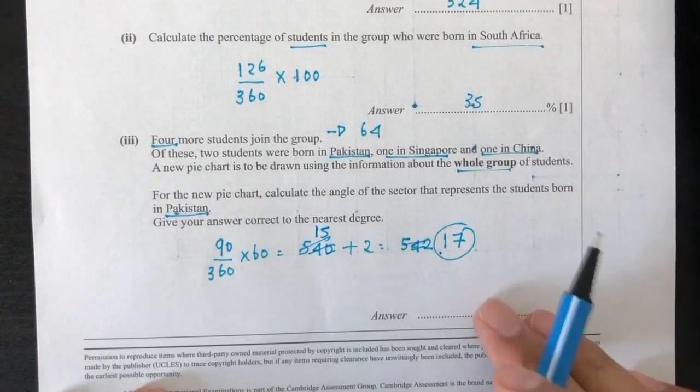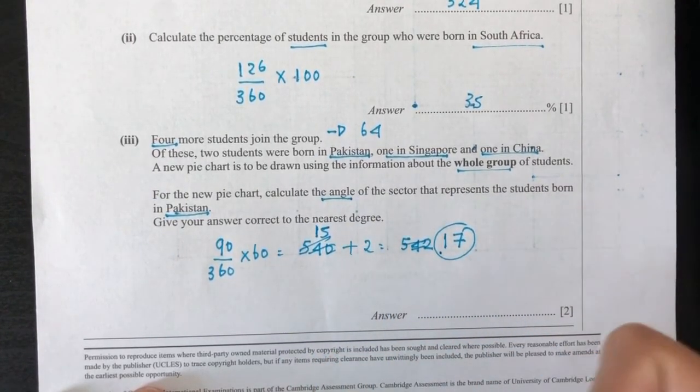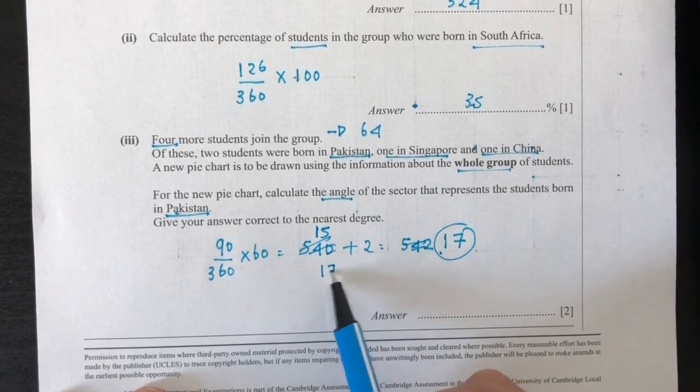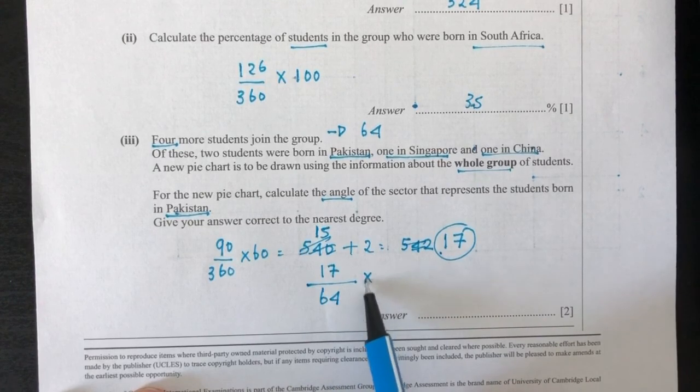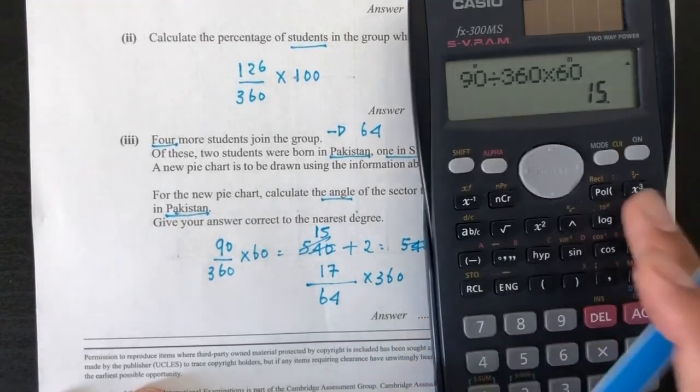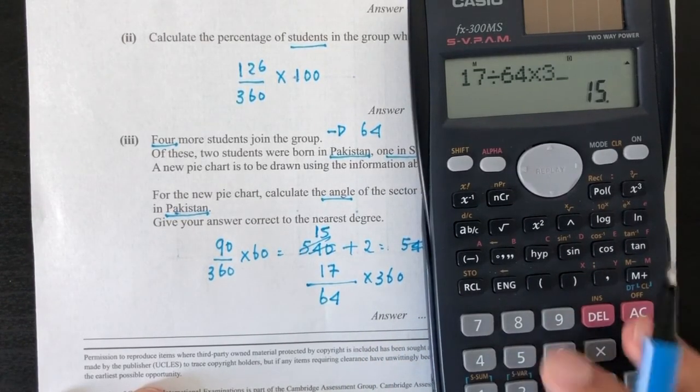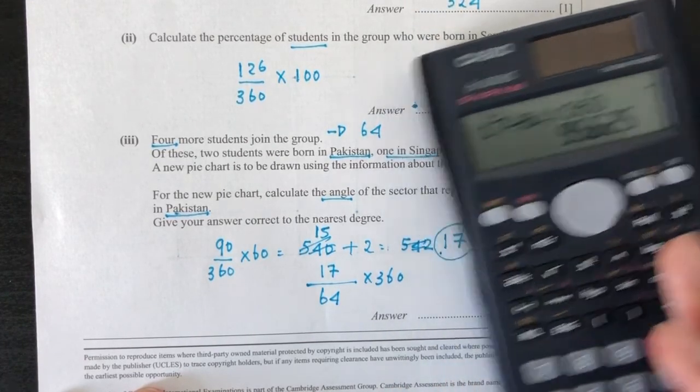Right. Now, what is the angle of the new sector? That will be 17 divided by the new number of people, which is 64, times 360 for the angle. 17 divided by 64 times 360. That should be 95.6.